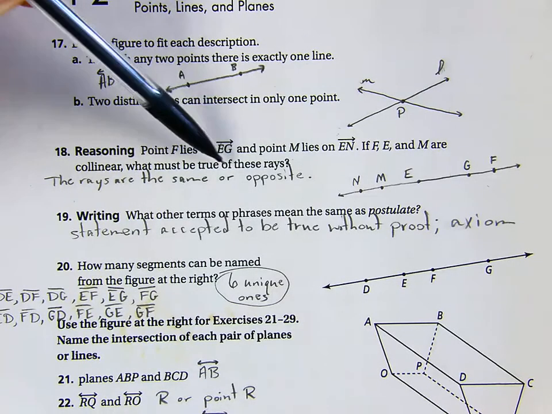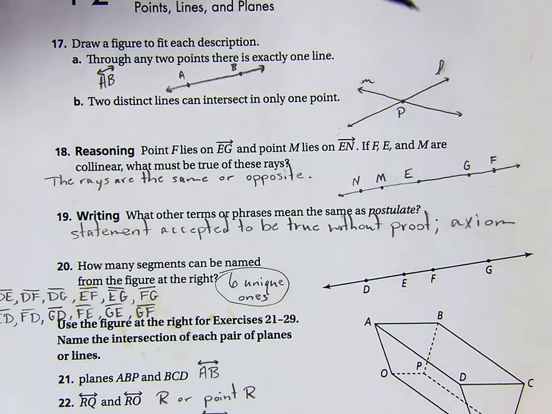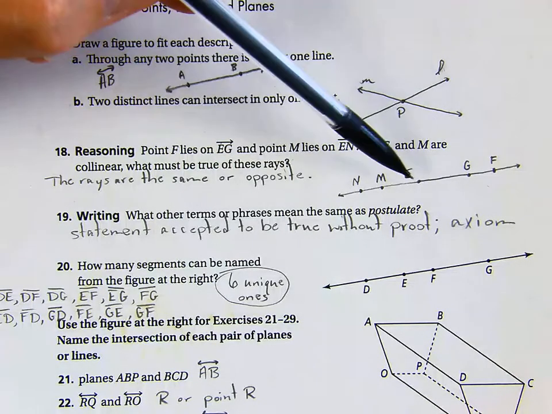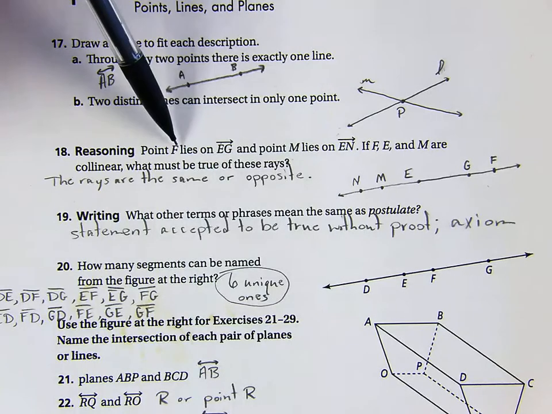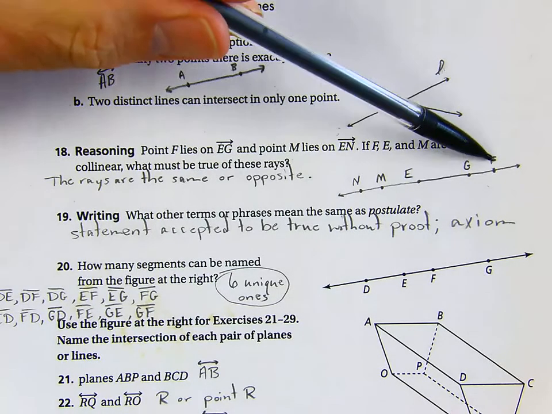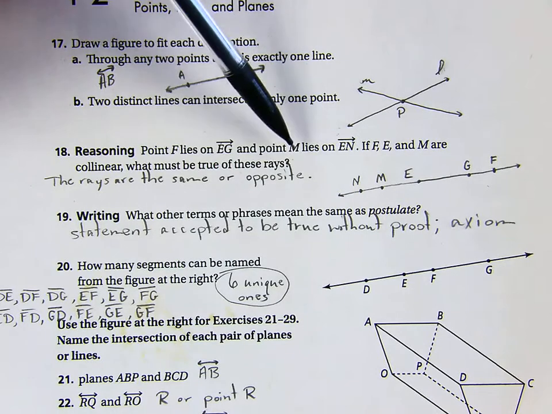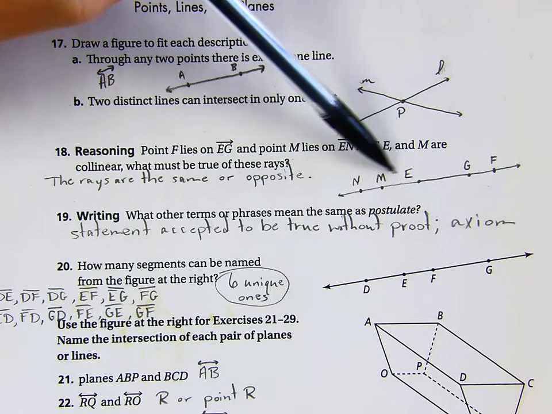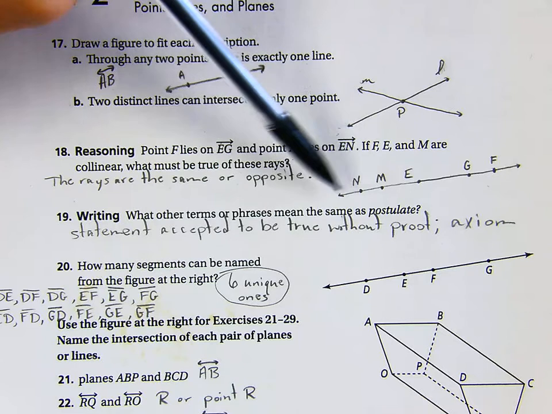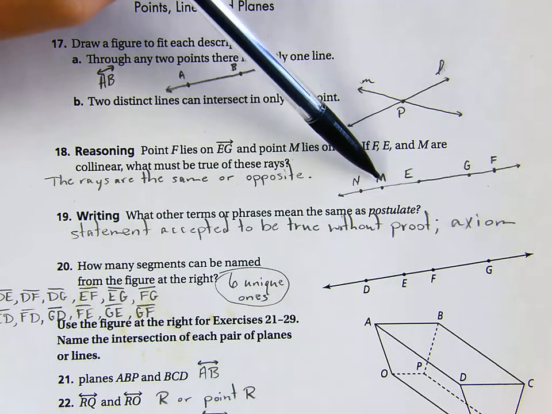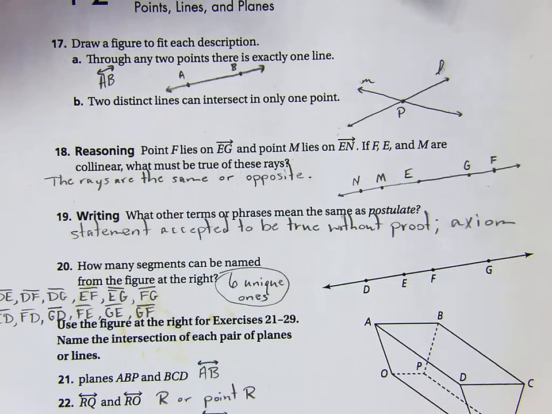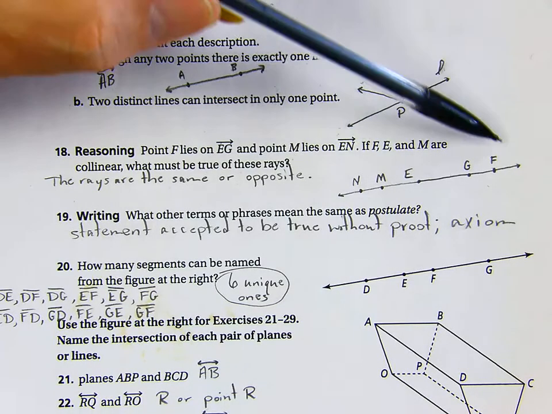They're the same or they're opposite, because I have EG, and I'm drawing EG going in that direction, okay? And of course, EG going in that direction says F lies on EG, so F could be out here. That's a possibility. And it said M lies on EN. Well, I drew EN going in this direction, right? And then I, of course, put M on ray EN. So see, this is a set of opposite rays.